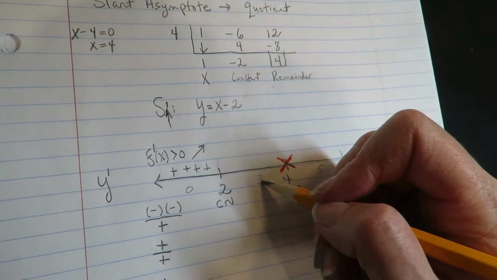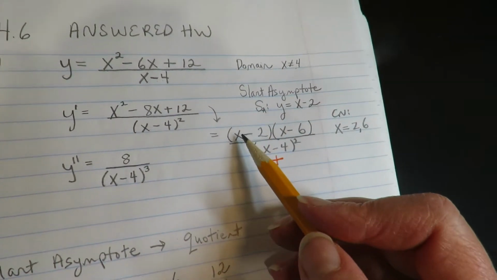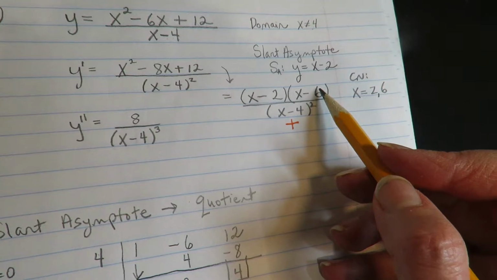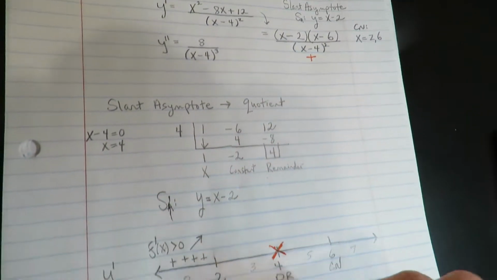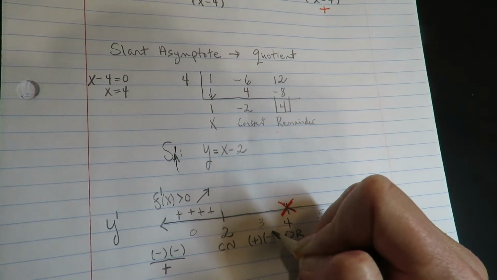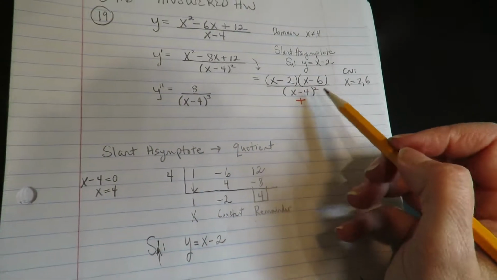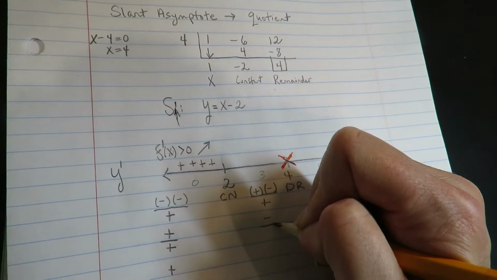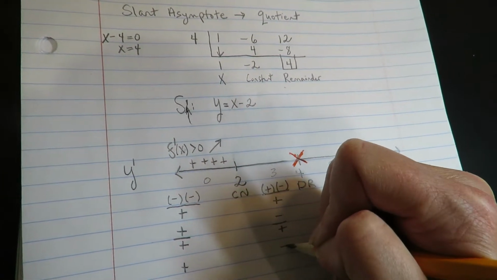All right, now I'm going to plug a 3 into the derivative. 3 minus 2 is +1, so that's positive. 3 minus 6 is -3, so that's negative. So that's a positive times a negative over a positive. So that's a negative over a positive, so that's negative.